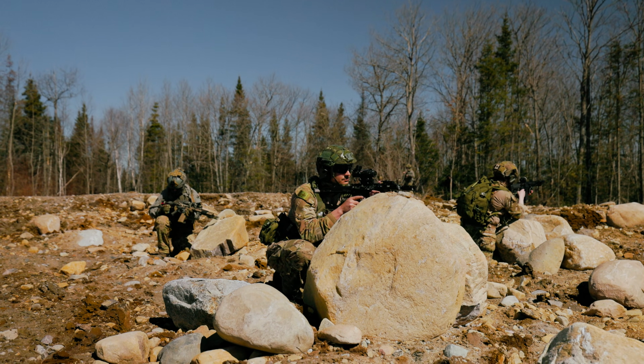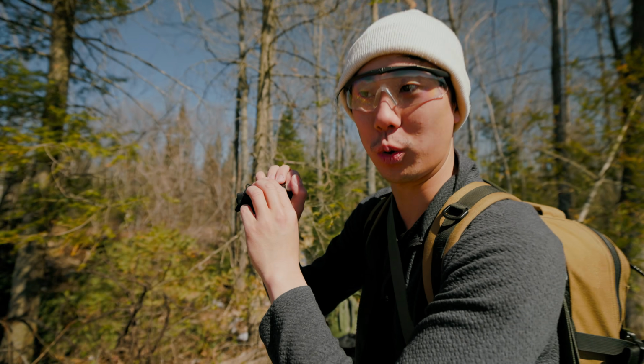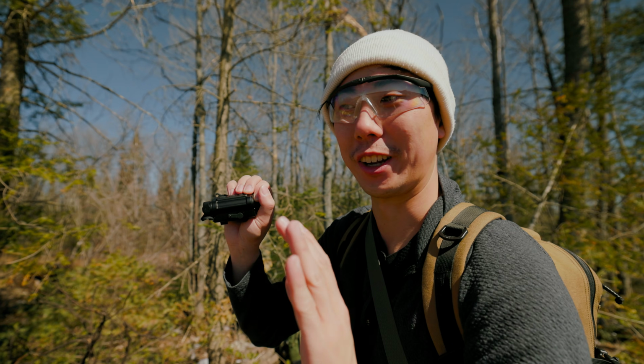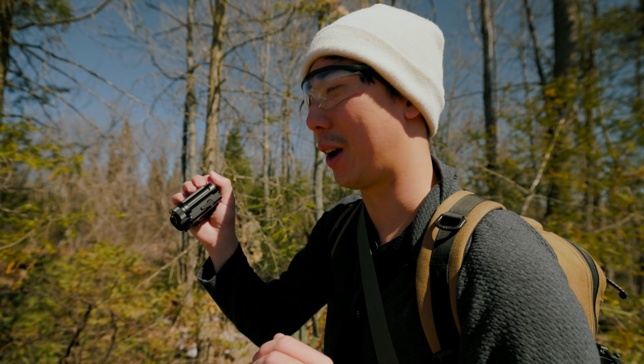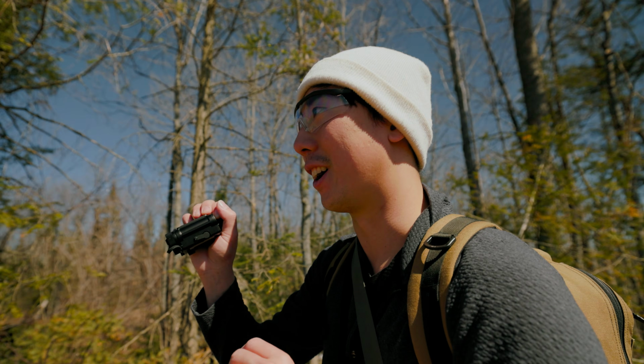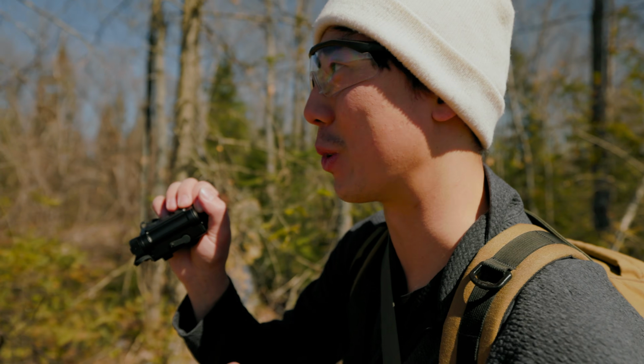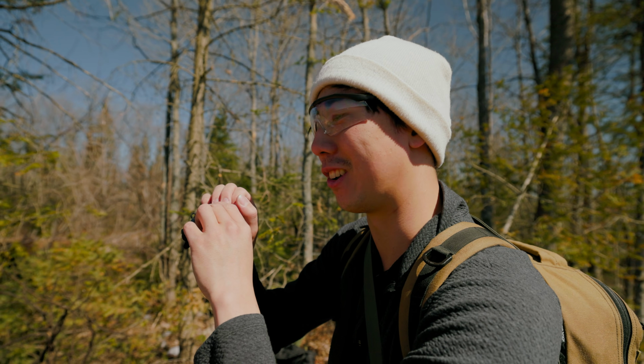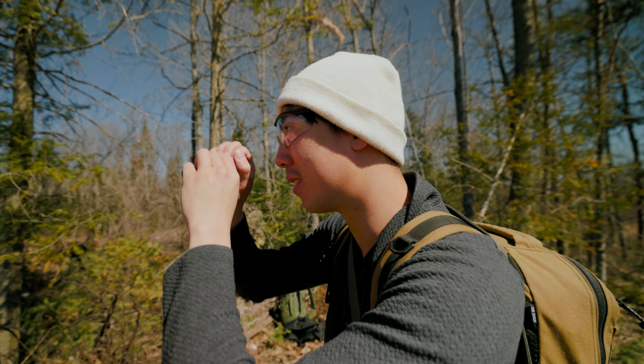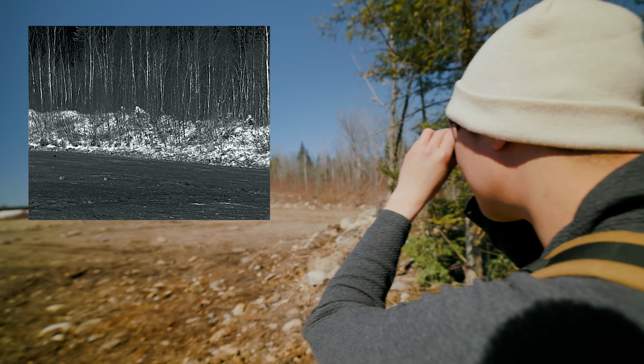Ryan, what's that you got there? I'm trying to keep it quiet because they're in a stealthy part of the game, but I have here a thermal camera. I want to see how thermally visible they are. Can we record it? Can people at home see it? Oh yeah, let's put it up right now. There's a few dudes there.